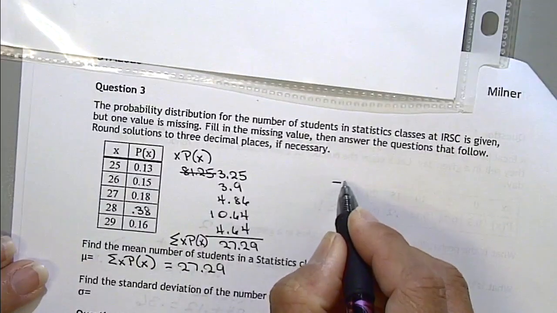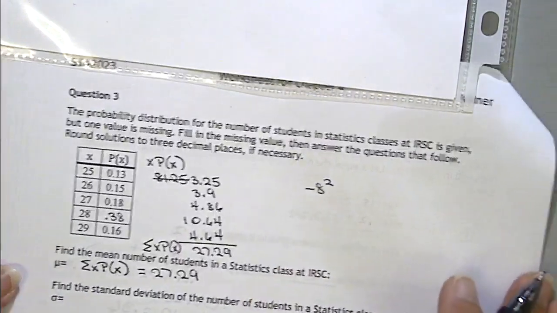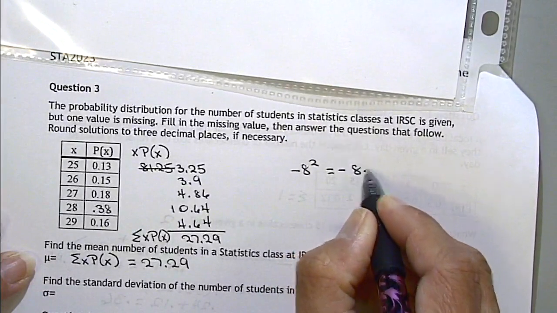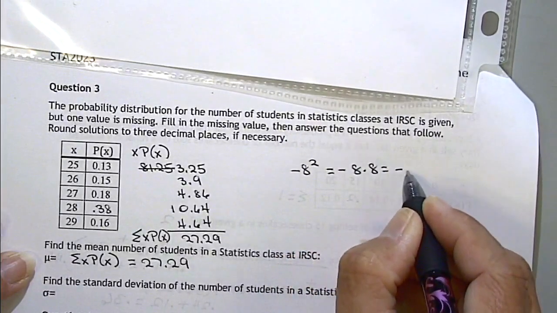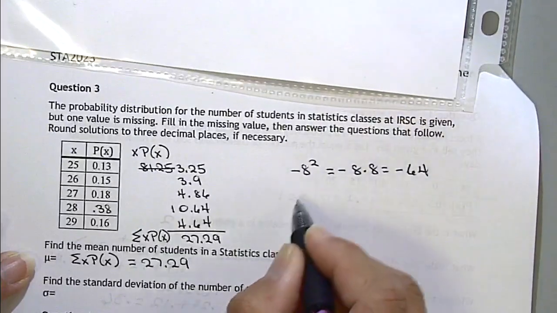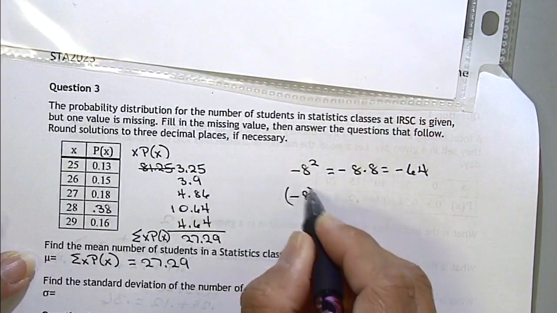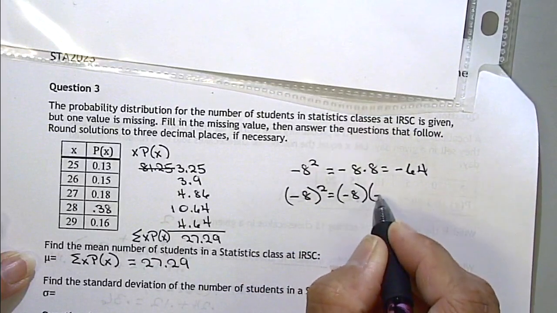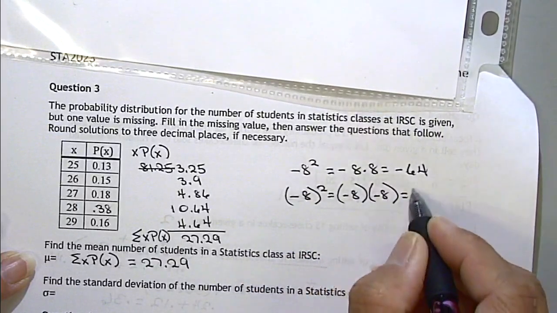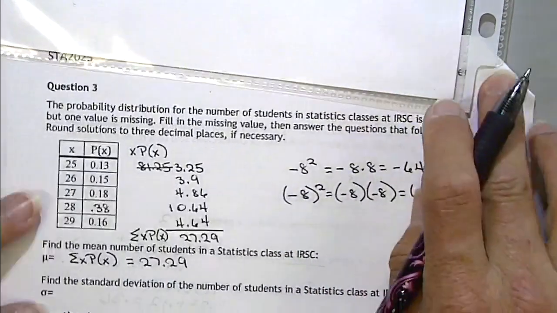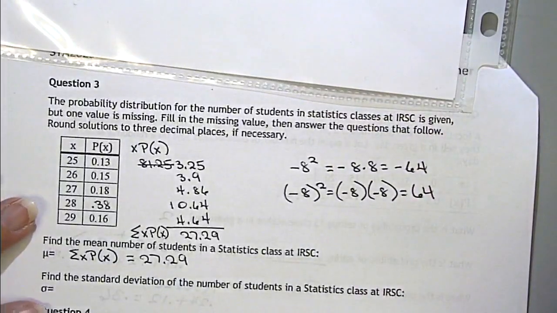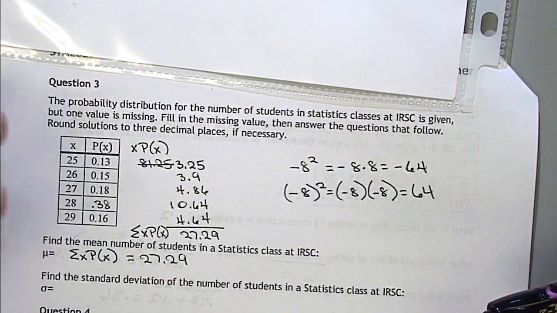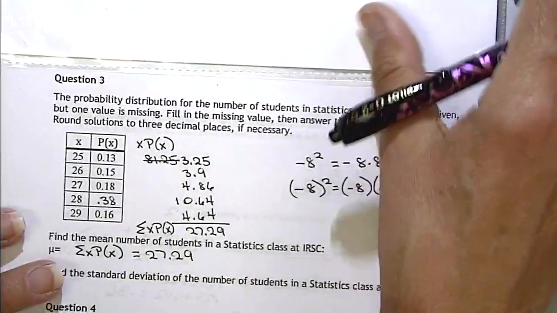If I have negative 8 squared, then what I really have is negative 8 times 8, which is a negative 64, right? If I have negative 8 squared, I have negative 8 times negative 8, which is positive 64. Got it? The negative, if it's just stuck out front, has nothing to do with the exponent. Exponent does not touch it. So you should keep it in mind.